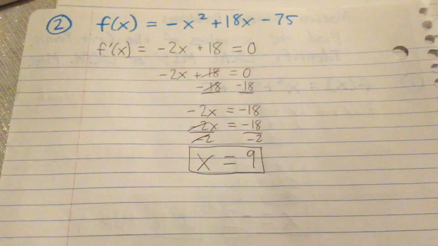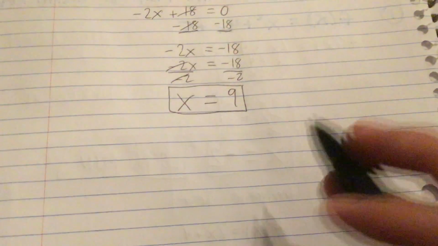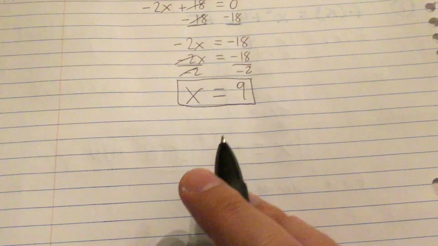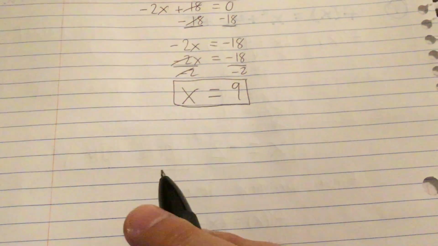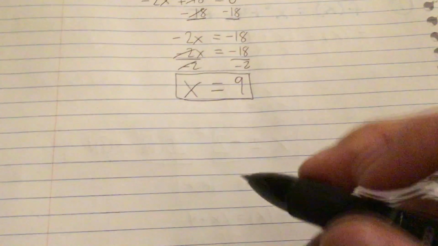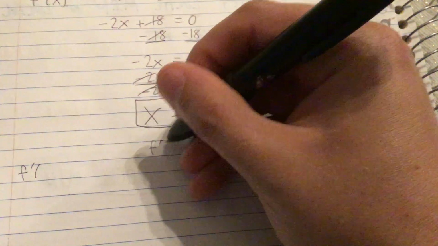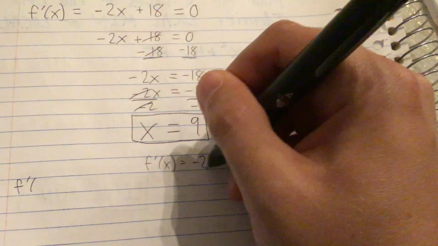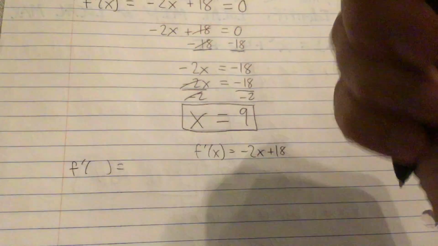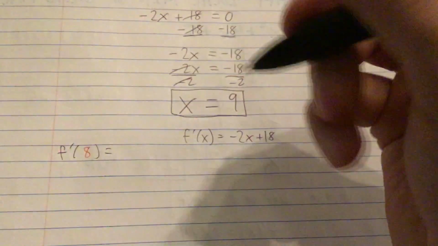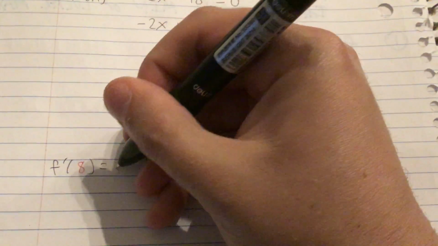Okay? So now I'm going to pick a value before and after this critical point. So let's say I pick before 9, that'd be 8, and after 9, let's just say 10. Again, because it's the only critical point, I could pick x equals 1, I could pick x equals -15, but I like 1 to the left, 1 to the right. So basically you go to f prime of x, right? So you're going to use f prime of x is equal to -2x plus 18, and I'm going to go f prime of 8. That's -2x plus 18.